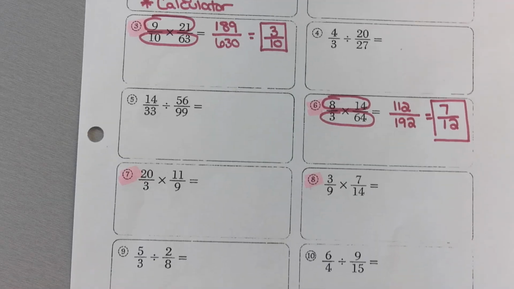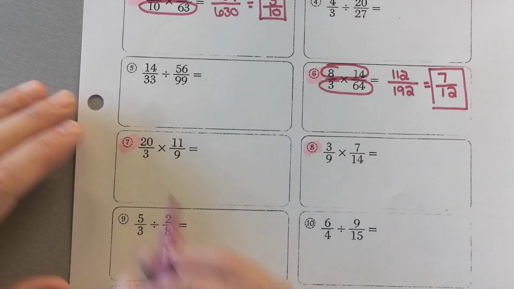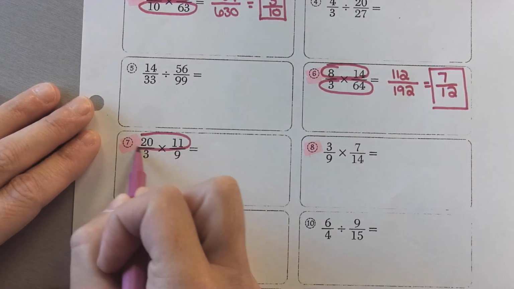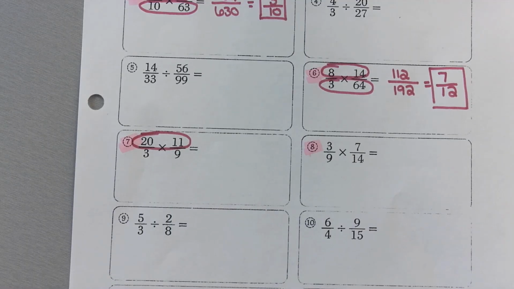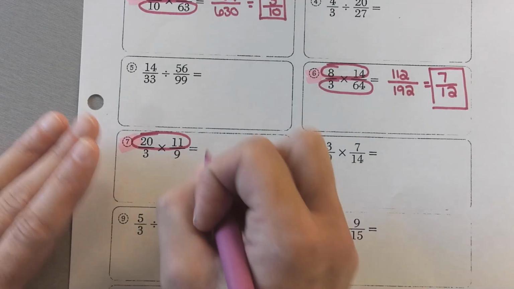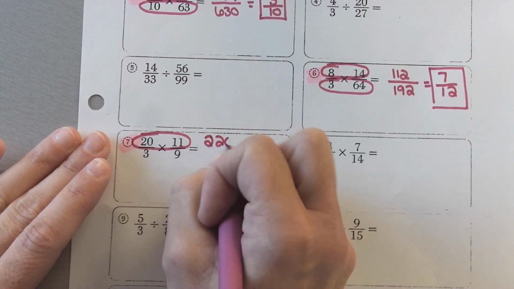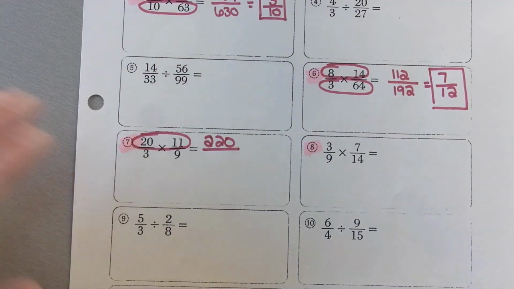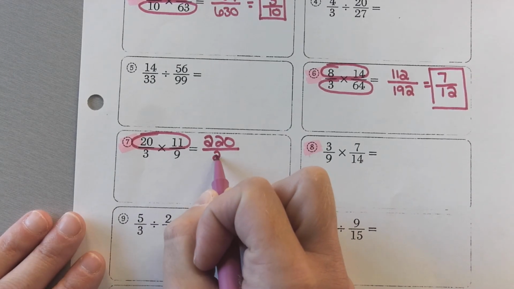Alright, let's come down here to number 7. Multiplying across the top, 20 times 11. Somebody besides Jordan tell me, what do you get? 220. And then on the bottom, oh, that one I can do, 3 times 9, 27.